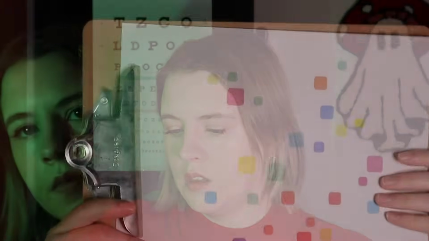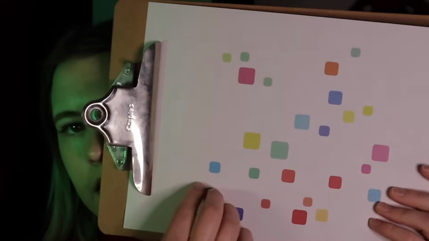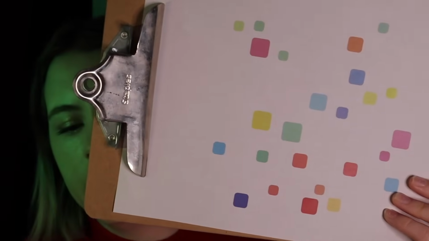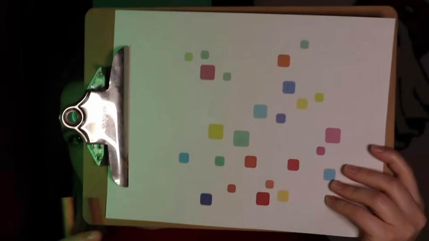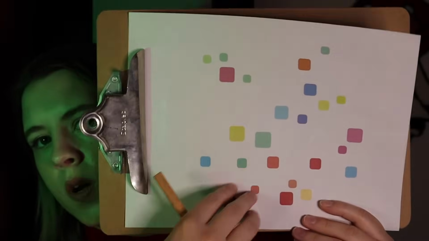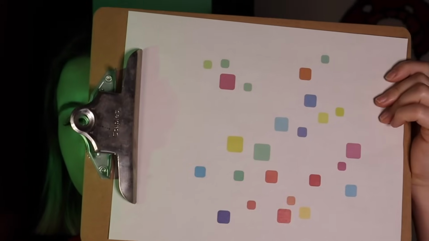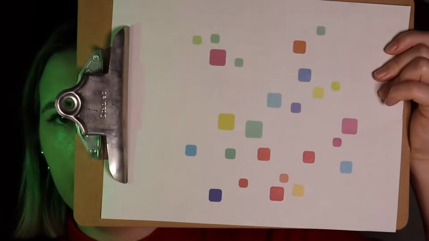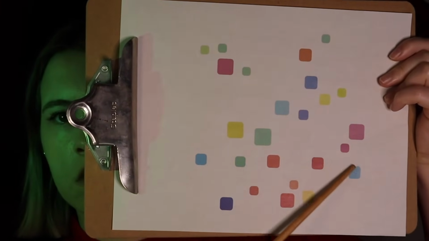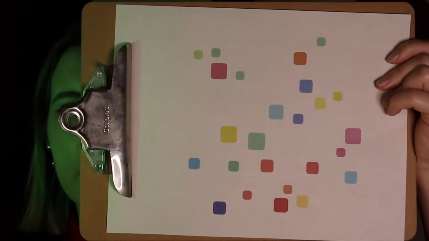We will move on to the next tests. These are going to have to do with color, okay? Now you're looking at a bunch of different squares. Can you go ahead and find for me a light blue square?